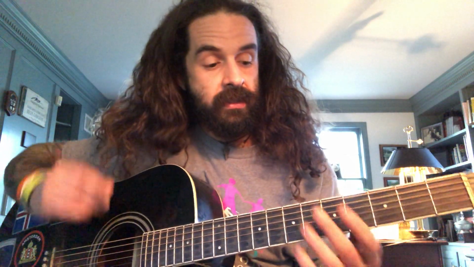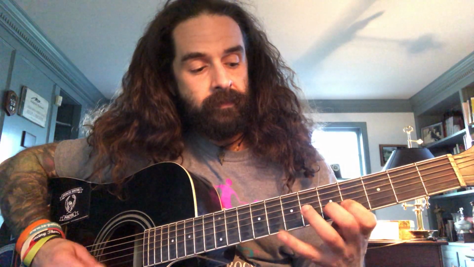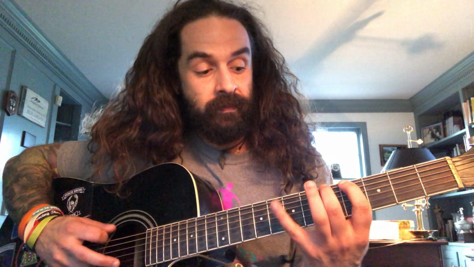And what actually makes this super easy too is that the only string that doesn't start on that 4th fret of the Lydian is the 1st string, the root of the mode. So if you just bring this down from the 4 to the 3, it's the same exact positioning, but now everything starts on the 4th fret. So that's your 3rd mode, and this is your 4th mode.